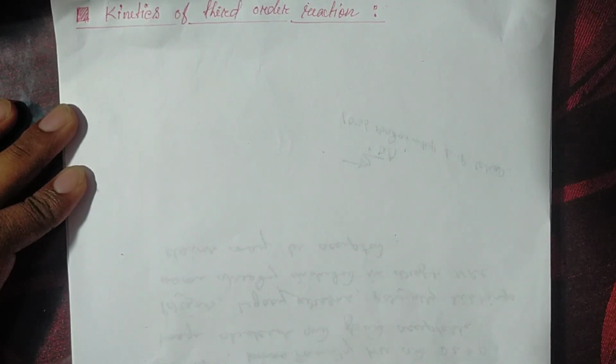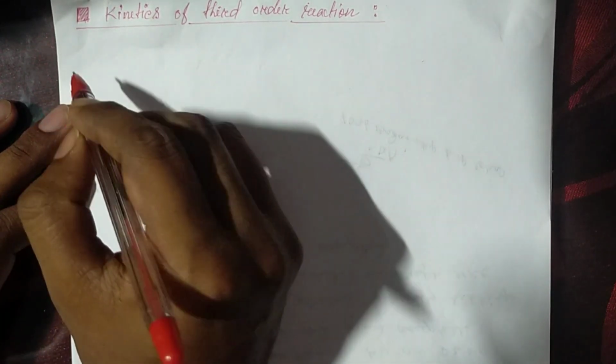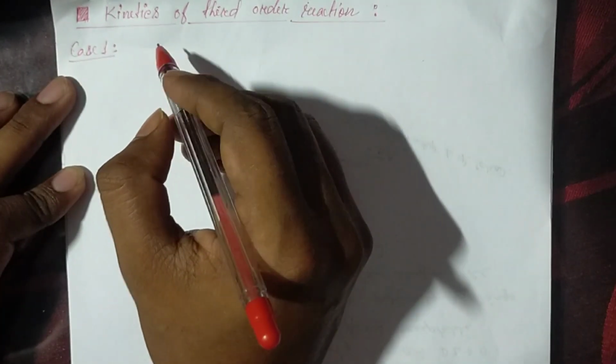So what is a third order reaction? Those reactions in which the rate of the reaction depends upon three concentration terms. There are two cases. In the first case, the three molecules are the same, and in the second case the three molecules are different from each other. First of all, I will discuss case 1, in which the reactants are the same.